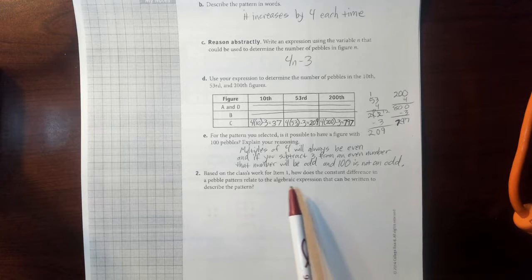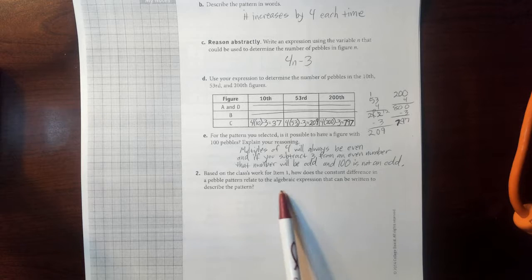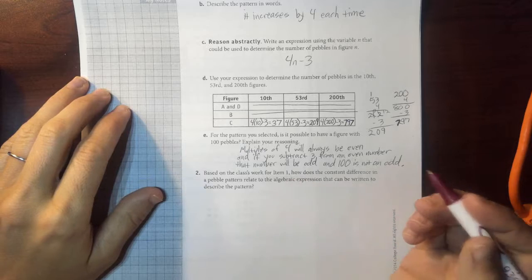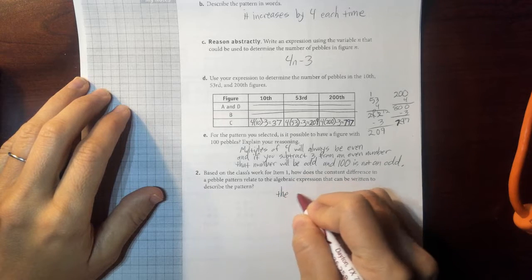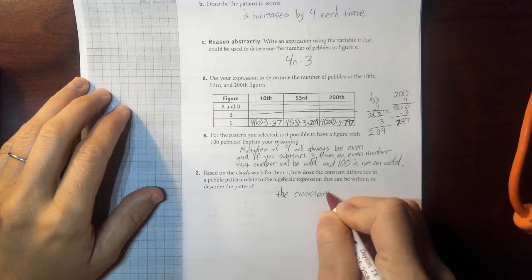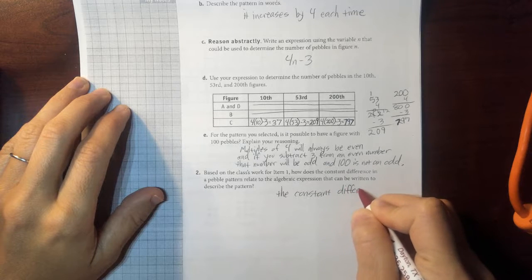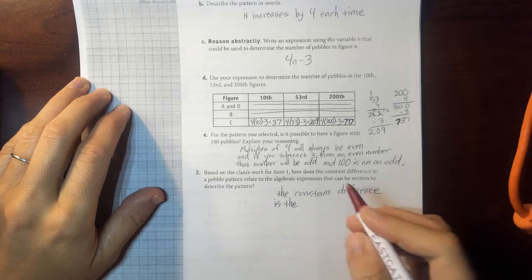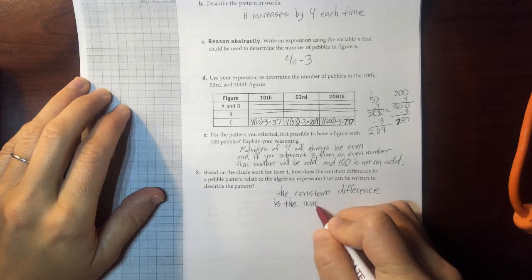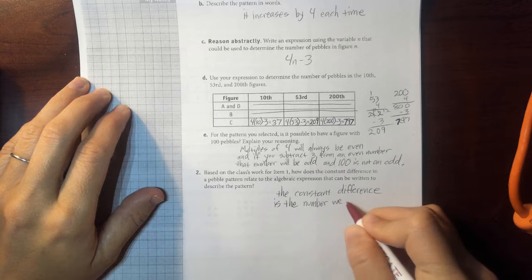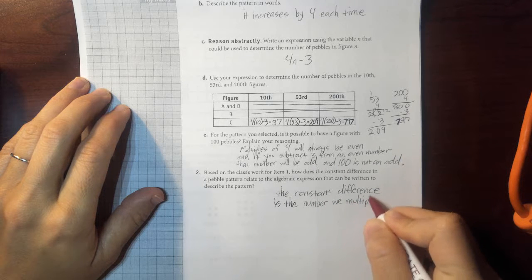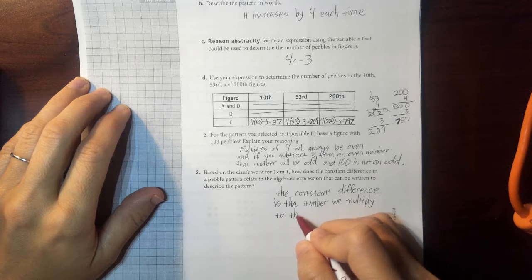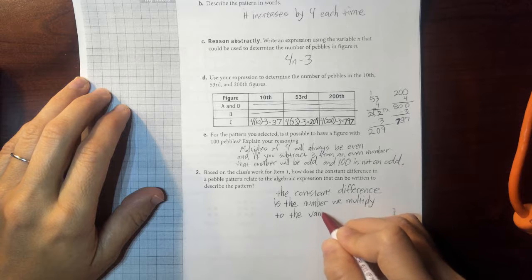Based on the class's work for item 1, how does the constant difference in a pebble pattern relate to the algebraic expression that can be written to describe the pattern? We're going to put the constant difference is the number we multiply to the variable number.